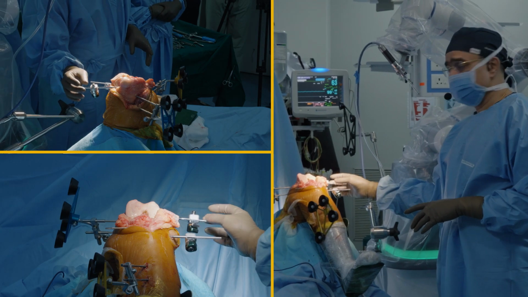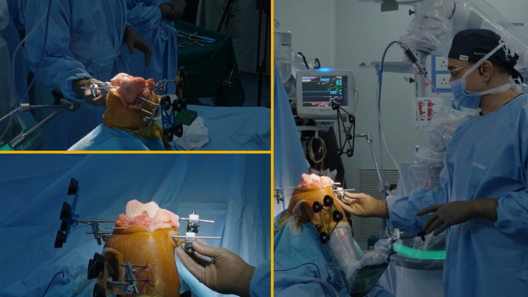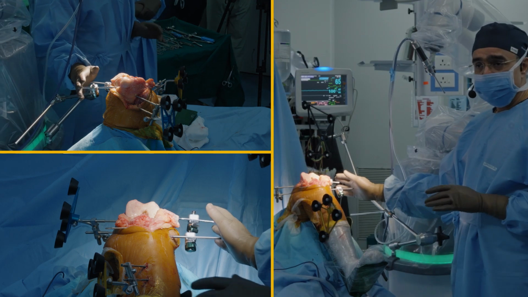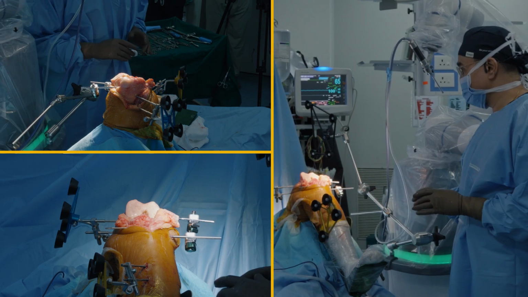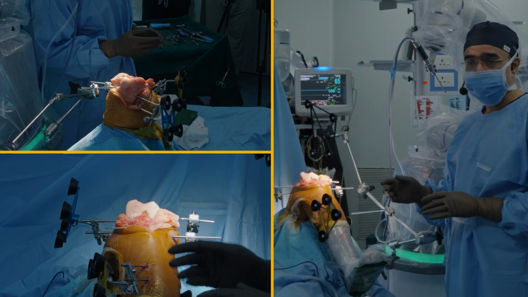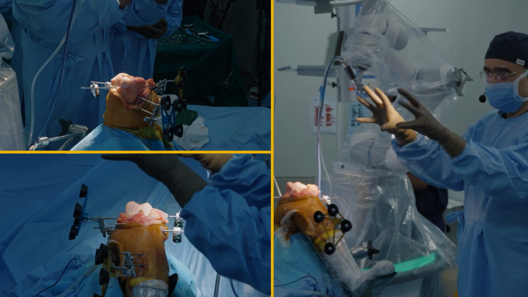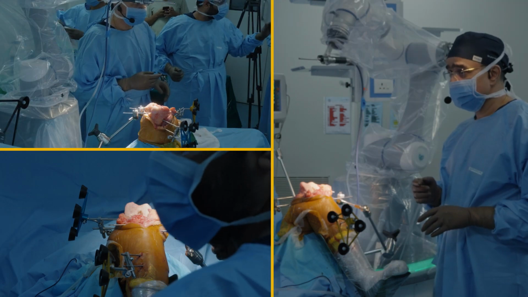We have attached these pins for the femur and tibia and these clamps. With this, the patient's knee joint, the patient's body, will be attached to the robot so that it should not move. So both those circle arrays should preferably be in the center of those circles. Start.